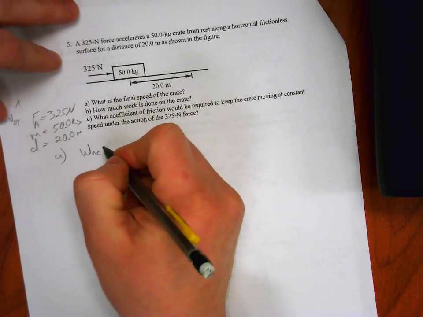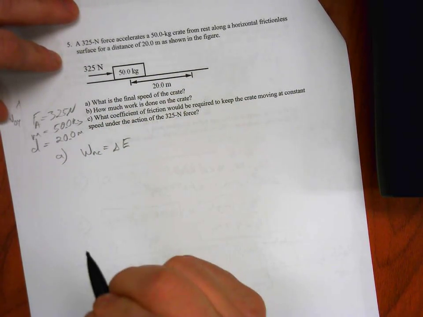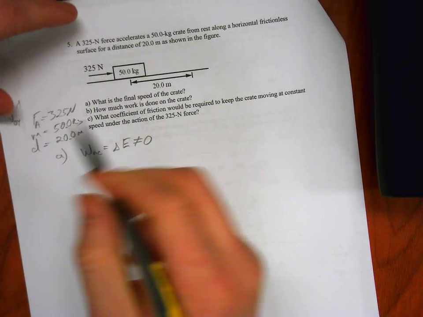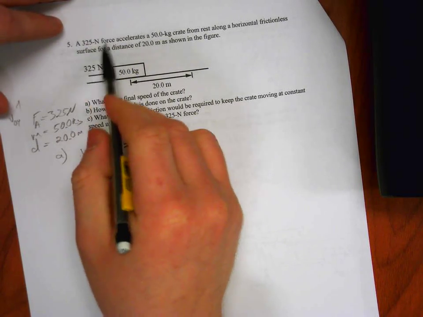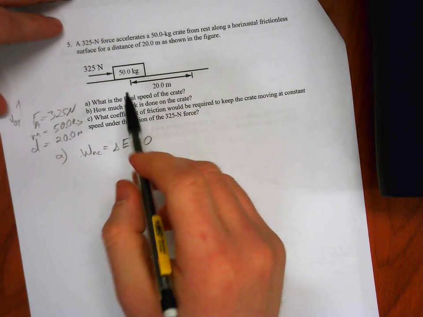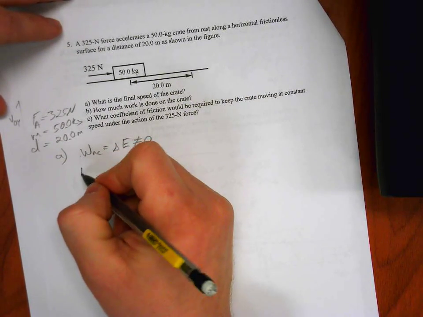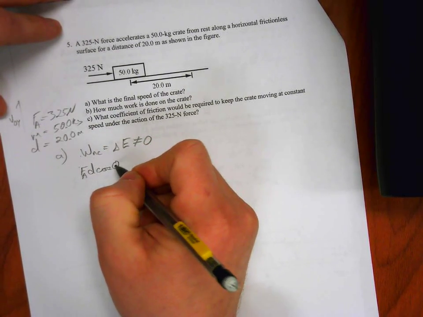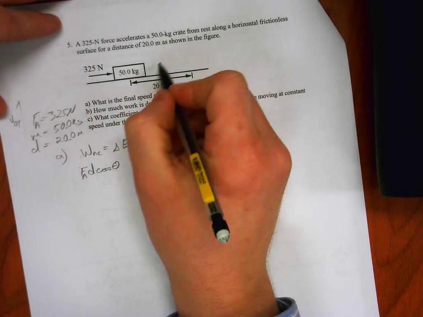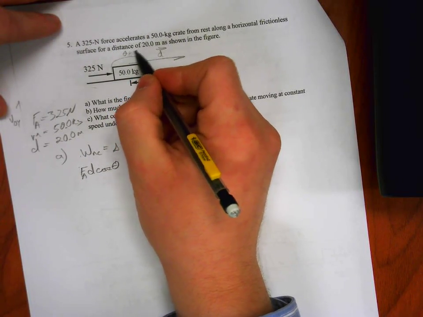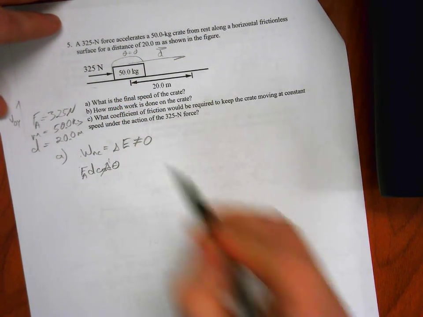Well, we'll use work non-conservative is equal to change in energy, the work energy theorem, and we know this does not equal 0. We have a non-conservative force, which is this 325 Newton force. That is going to do some work. How much work? Well, that's equal to FA times the displacement times cosine of the angle between them. Well, the displacement is in this direction. The force is in this direction. So the angle between them, theta equals 0. And cosine of 0 equals 1.